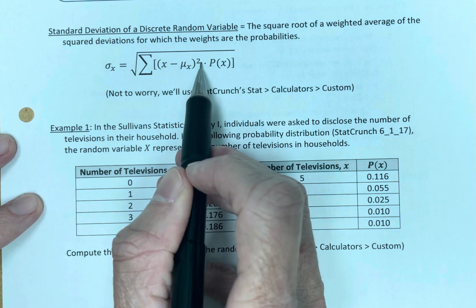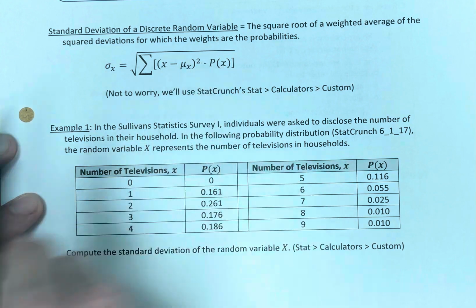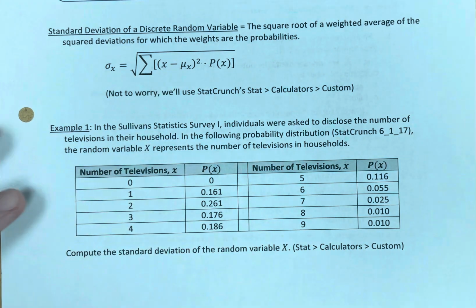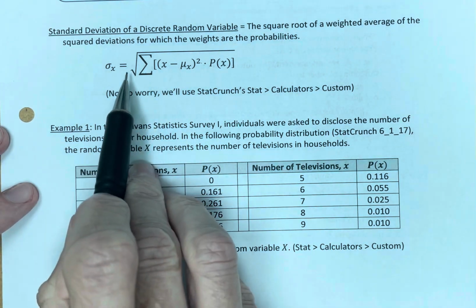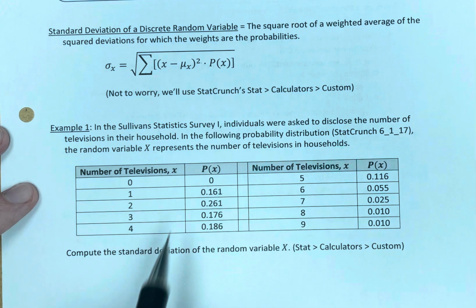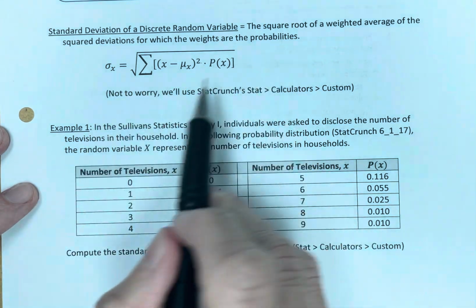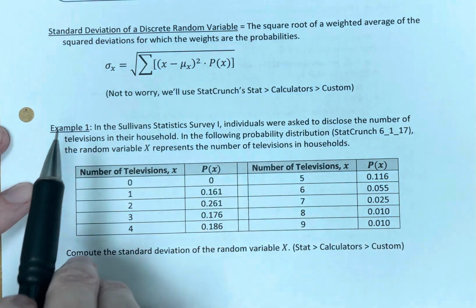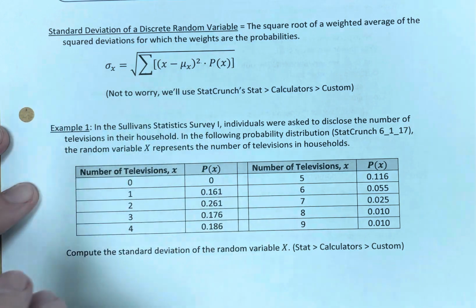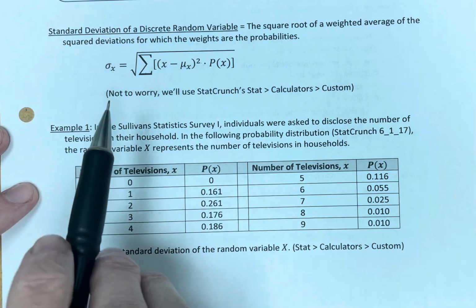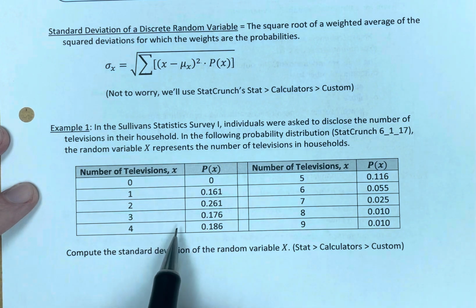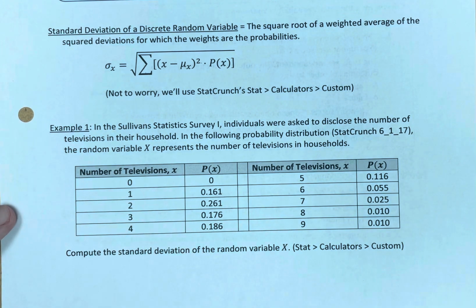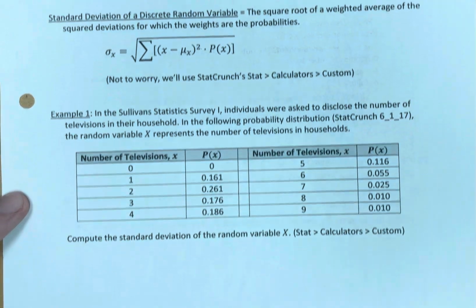We're going to square that, and then multiply it by the probability of that particular data point. I'll write this out in our example, just a little bit, but we are certainly going to use StatCrunch to come up with this number because this can take some time. In the example, I'll list out the first few so you can see what's happening.